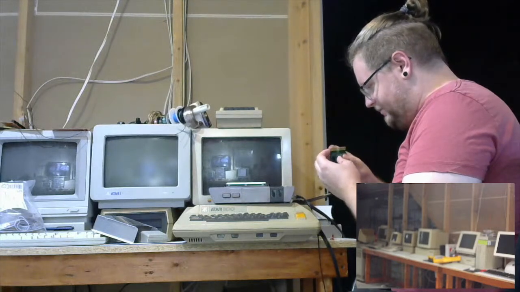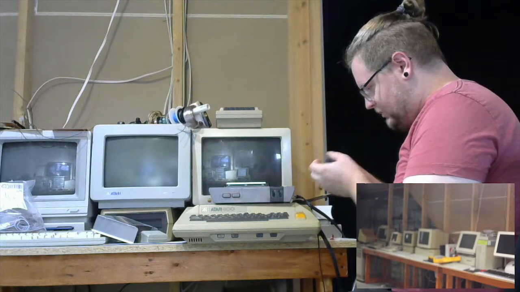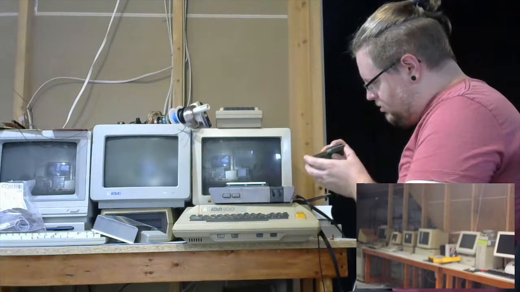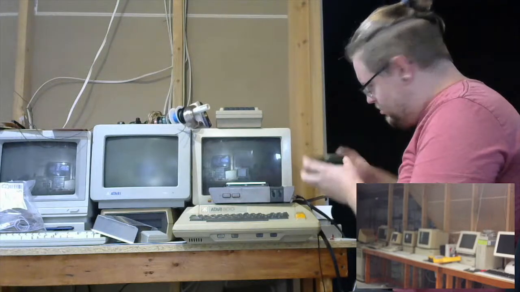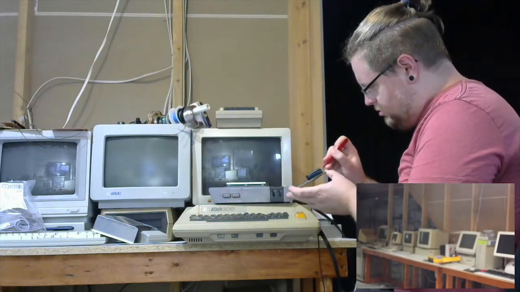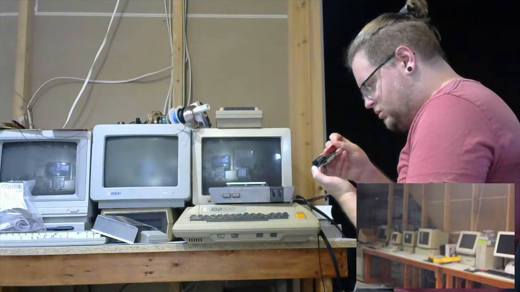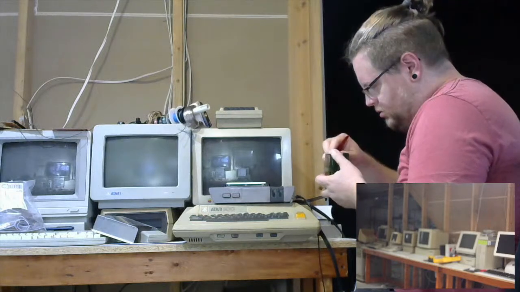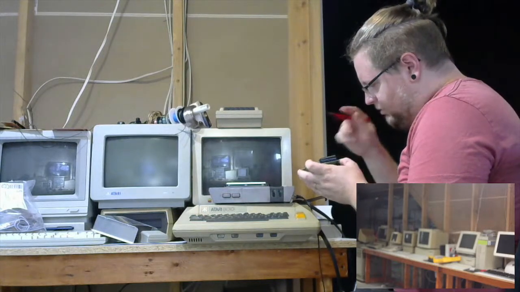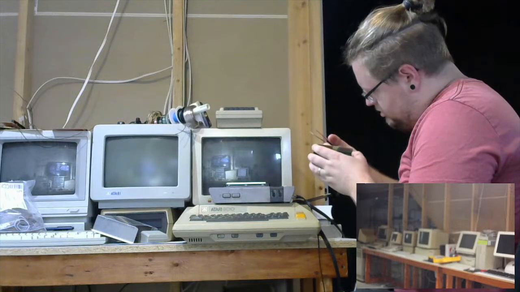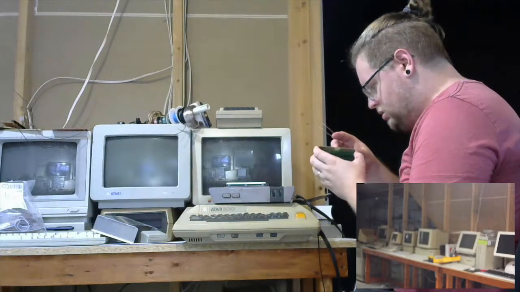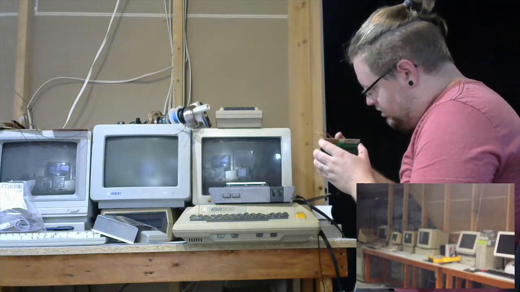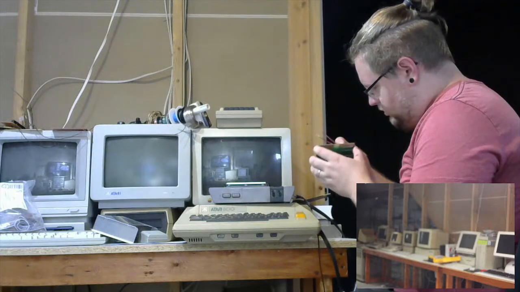Let me continue fiddling. Checking for any bent pins. Pretty good. Everything still looks connected. This looks reasonable.